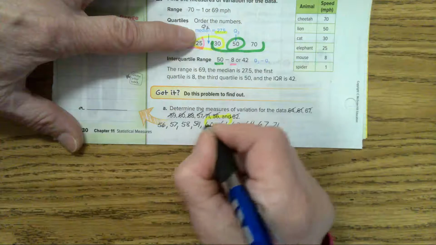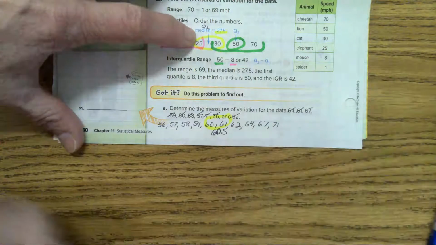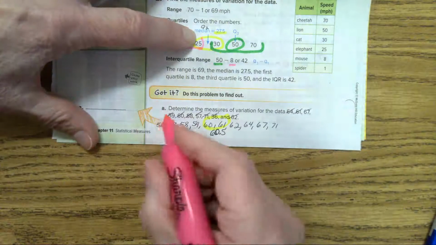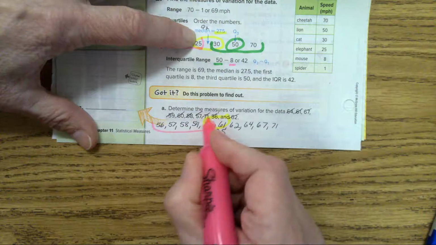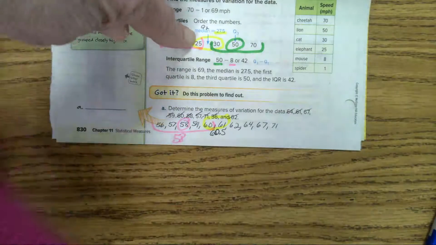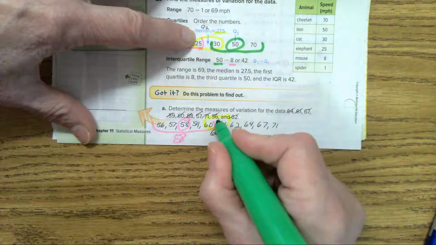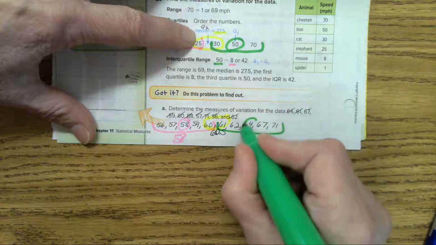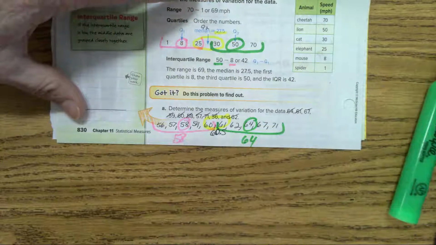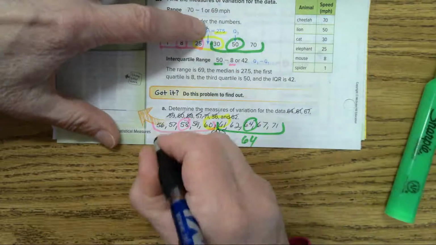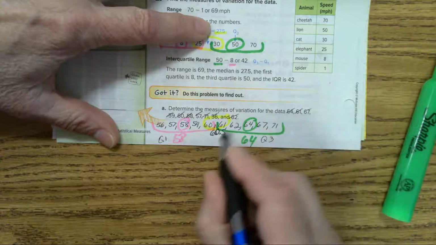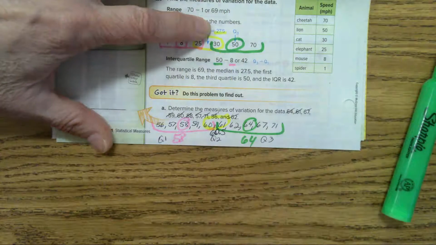The 60 goes with this lower group. So, 58, and in the upper group, 64. Okay, so that's my Q1. This is my Q3, and that's my Q2, or my median, right?